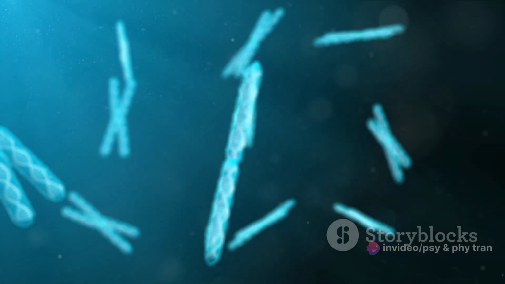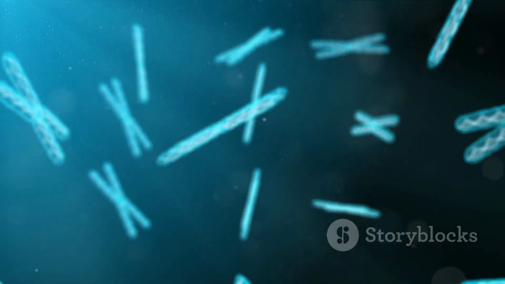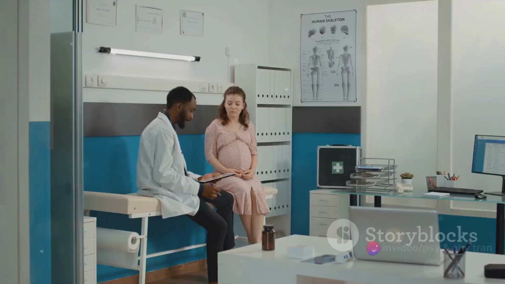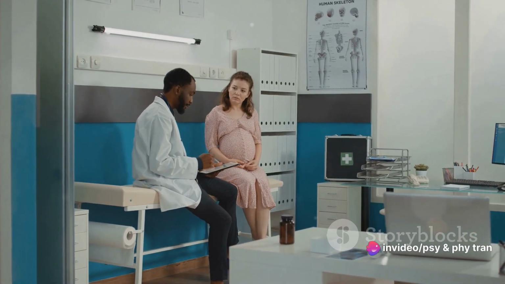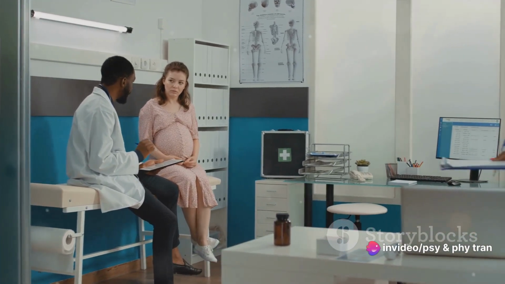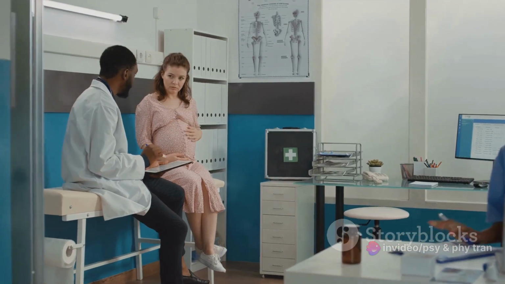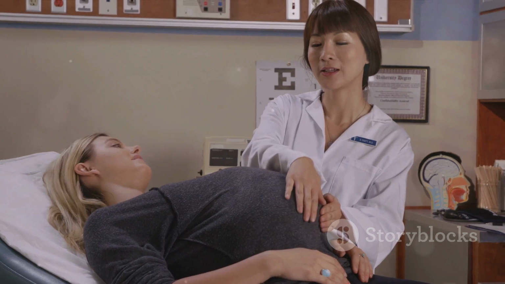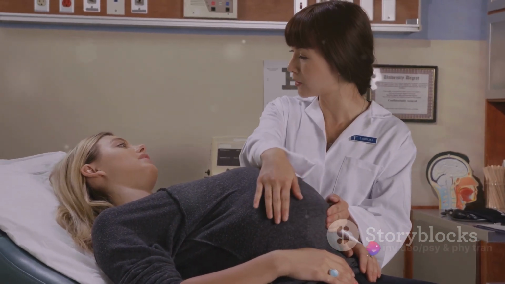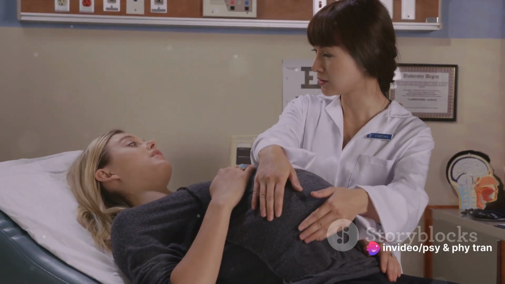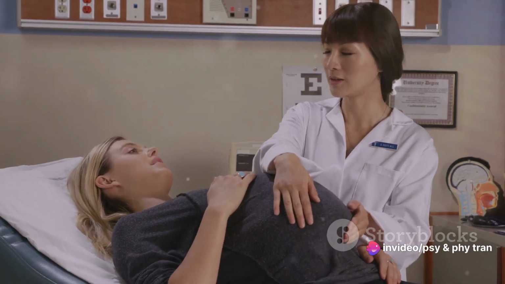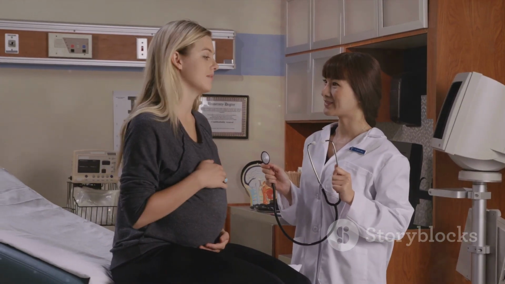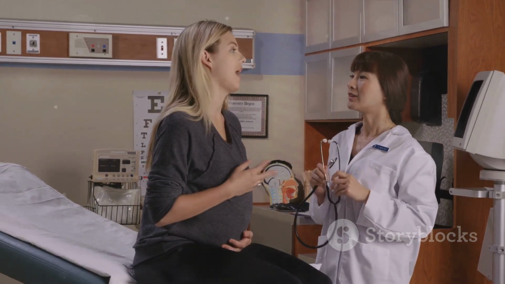These include various inherited disorders and chromosomal abnormalities that can affect the normal development of the fetus. Down syndrome is one such example, resulting from an extra chromosome. However, advancements in genetic screening can help identify such problems early on. Next, we have maternal health. Conditions like diabetes, high blood pressure, and infections can significantly impact prenatal development. For instance, untreated maternal infections can sometimes be passed to the fetus, leading to complications. Therefore, regular health checks are crucial for expectant mothers.